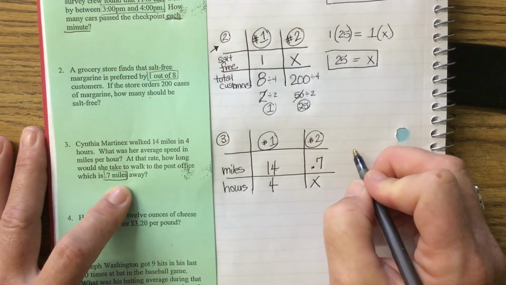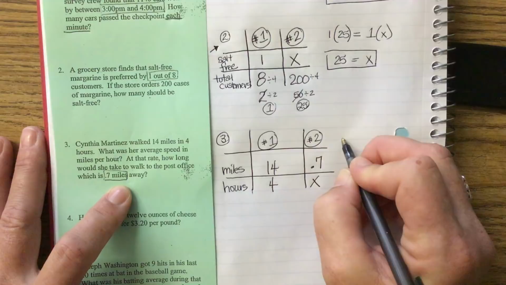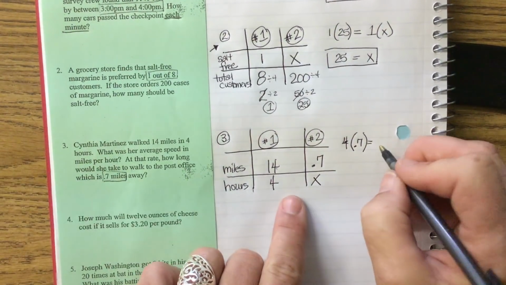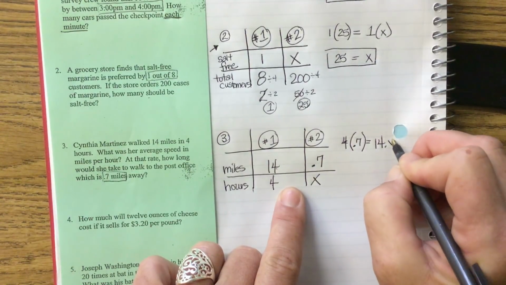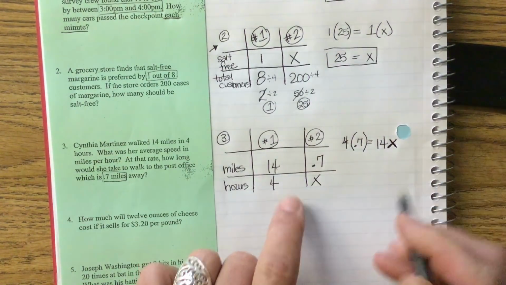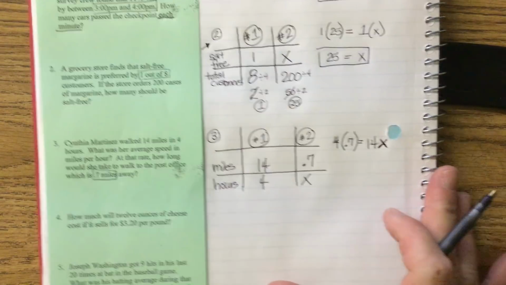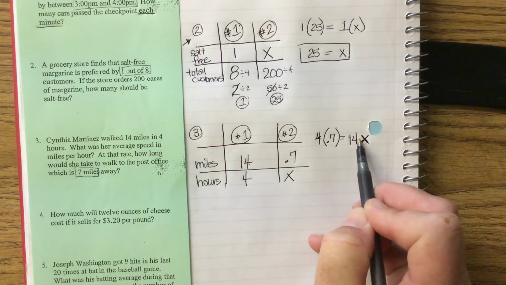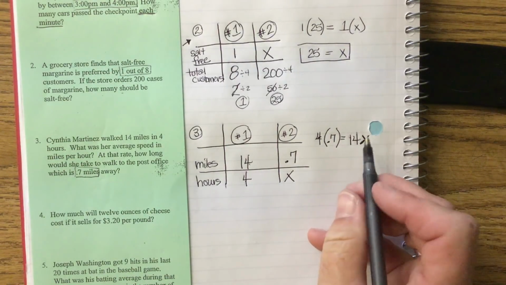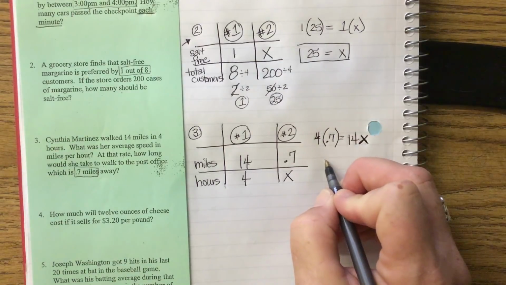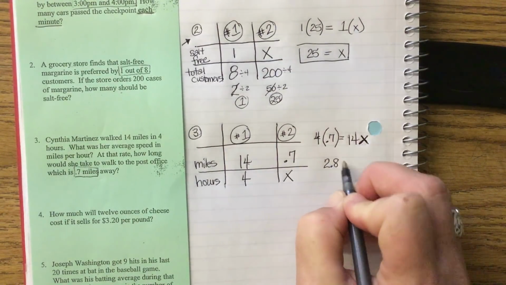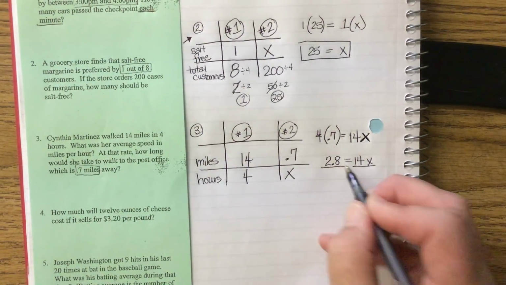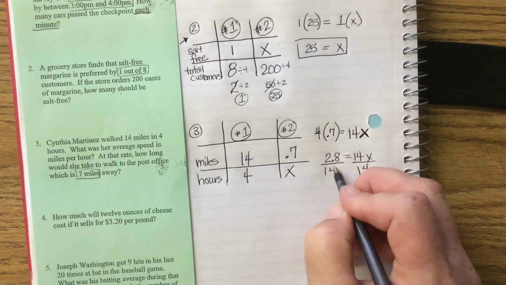So the cross product will give you 4 times 7/10 is equal to 14 times x. And remember, anytime you have a coefficient and a variable next to each other, and they don't have parentheses or a dot, it is still multiplication. Okay? So 2 is equal to 14x. I always divide by the coefficient.